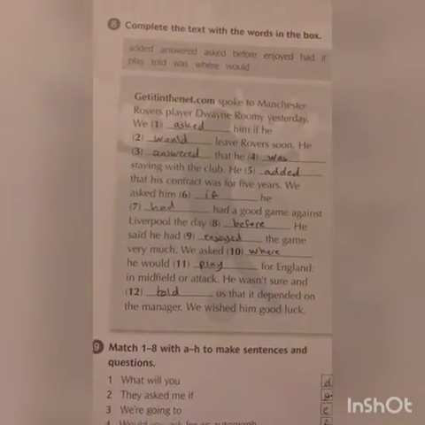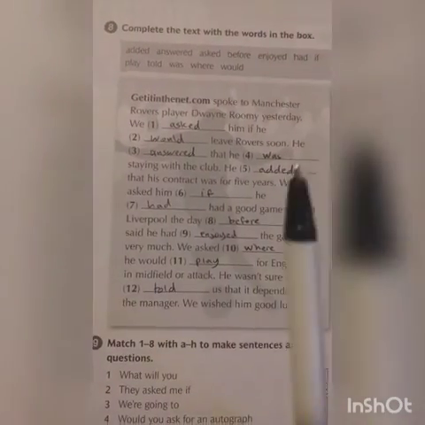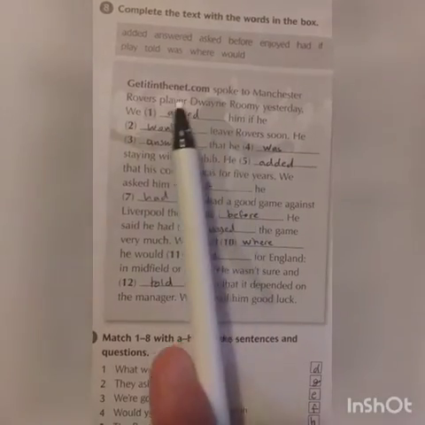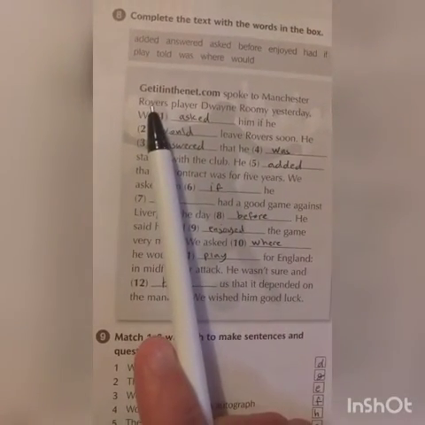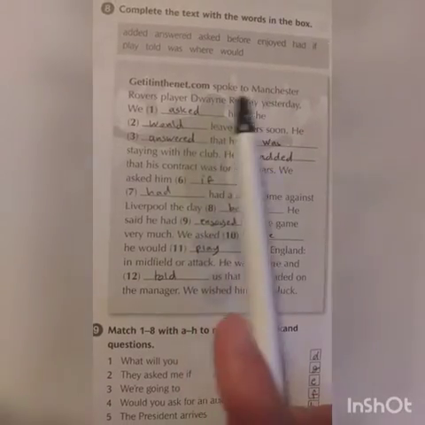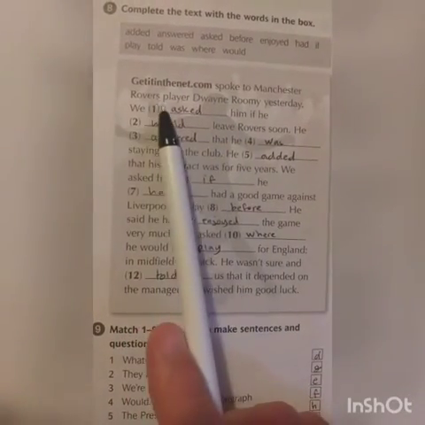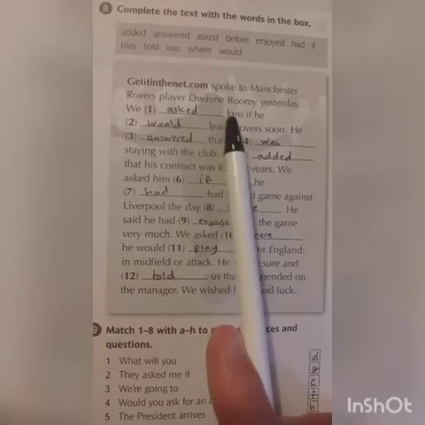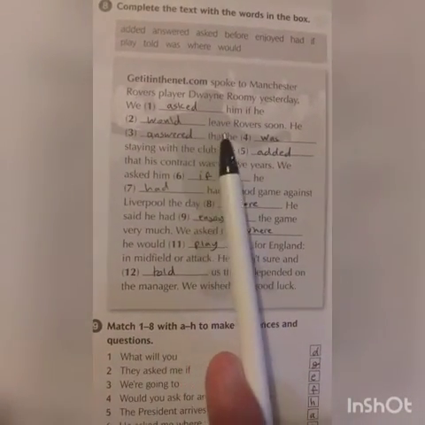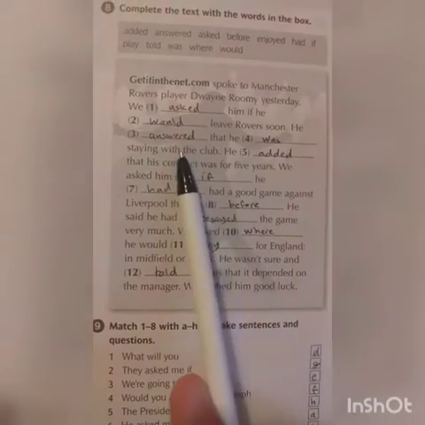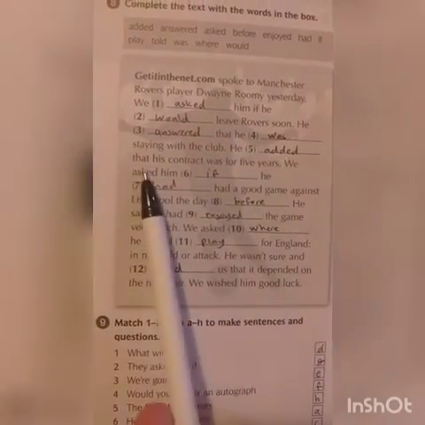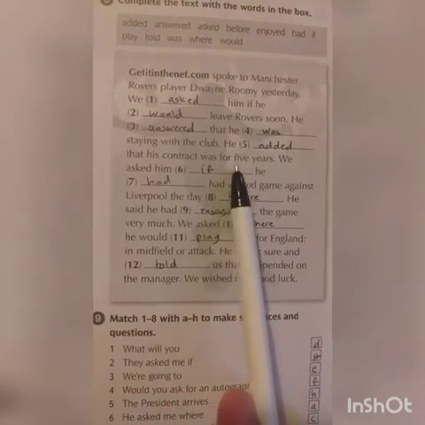Exercise 8. Complete the text with the words in the box. So let's answer this exercise. GetItInternet.com spoke to Manchester Rovers player Dwayne Rooney yesterday. We asked him if he would leave Rovers soon. He answered that he was staying with the club. He added that his contract was for 5 years.